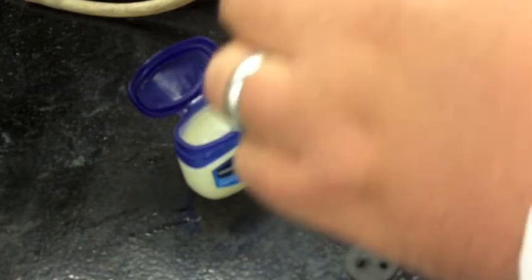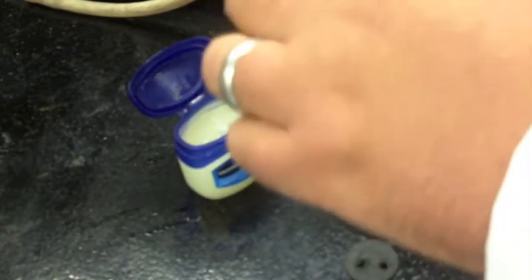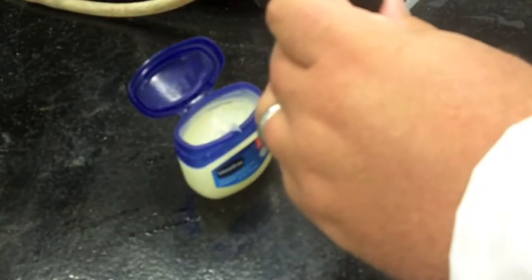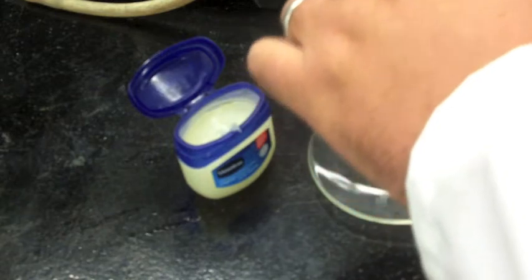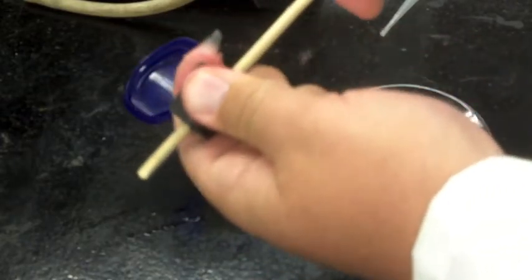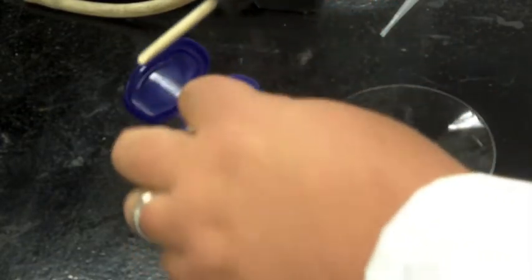That will allow the stick to slide up and down through this stopper to put the yeast into the tube. You need to first make sure that your stick can slide back and forth, and then put a little extra glop of Vaseline on the bottom. So now you can see it's sliding pretty nicely, and we're putting on a little extra glop.